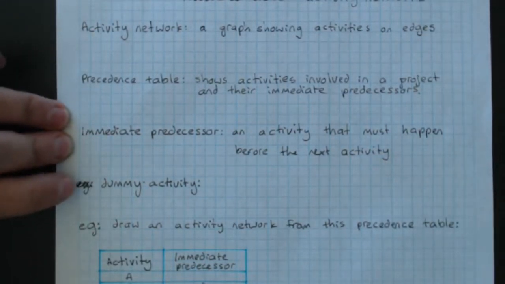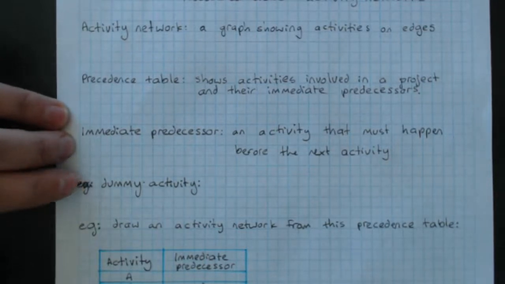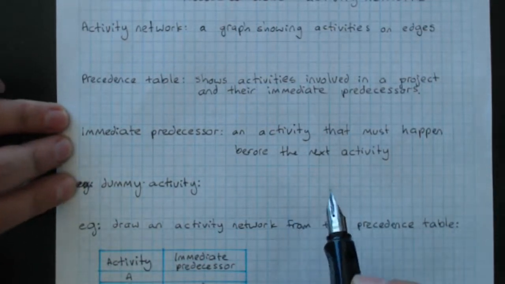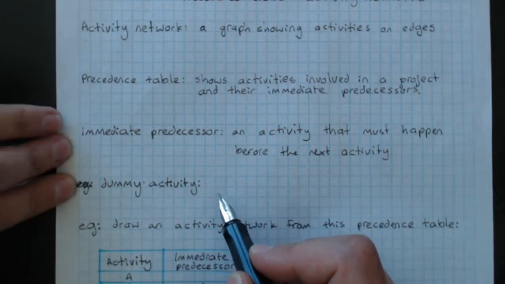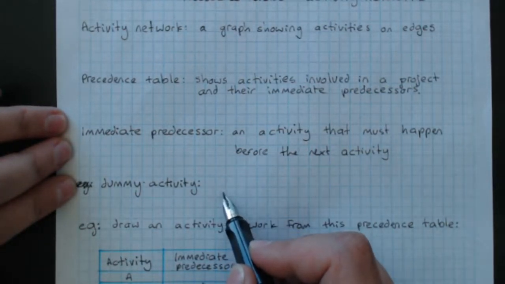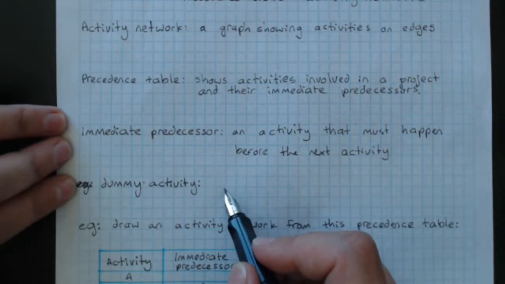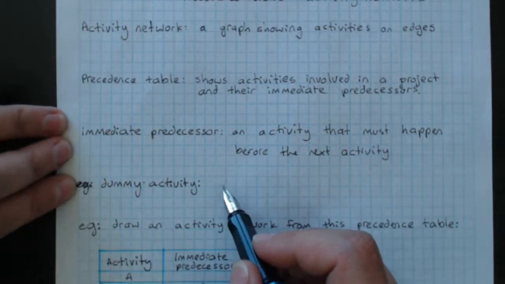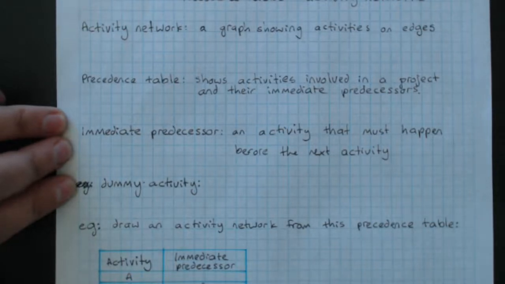And we sometimes have the need for a dummy activity, and that is if I have to have one activity feeding into two others, and I've got no other way of having an edge going to both other activities.